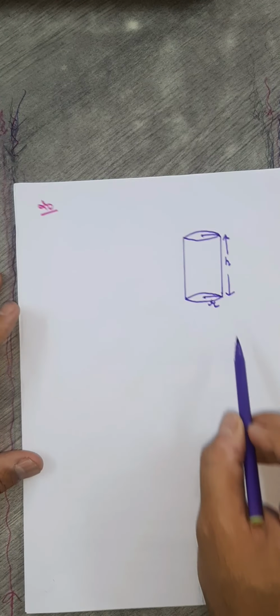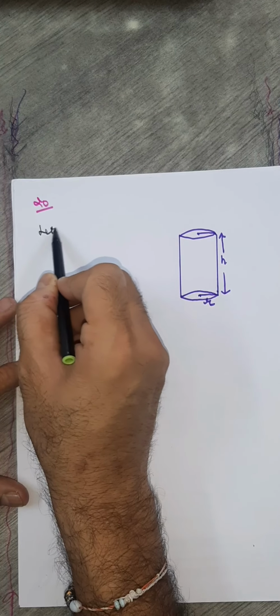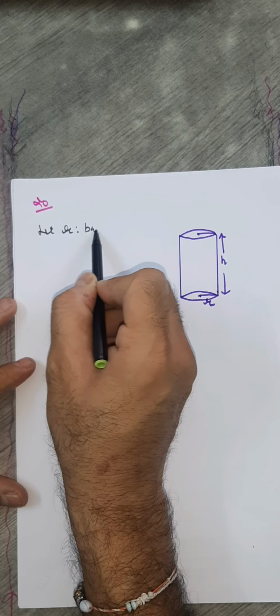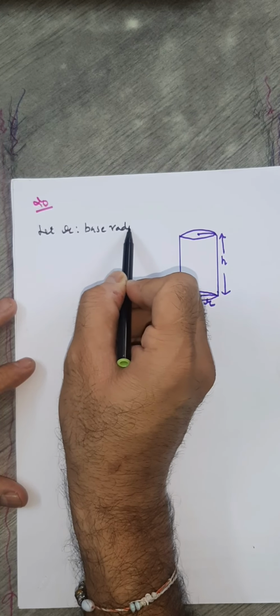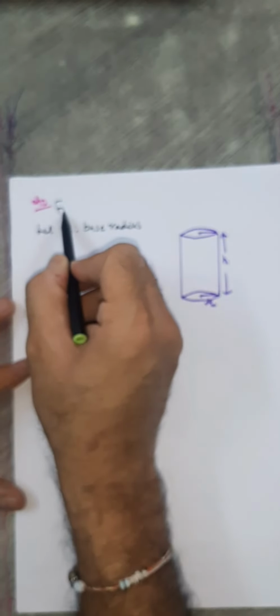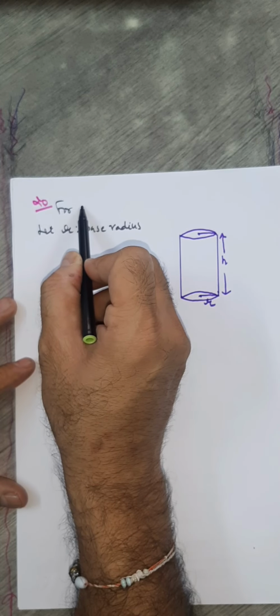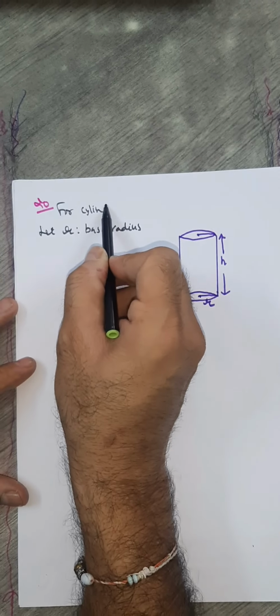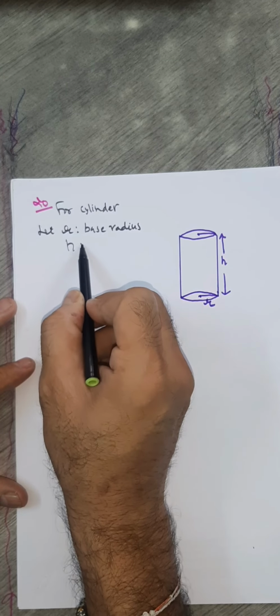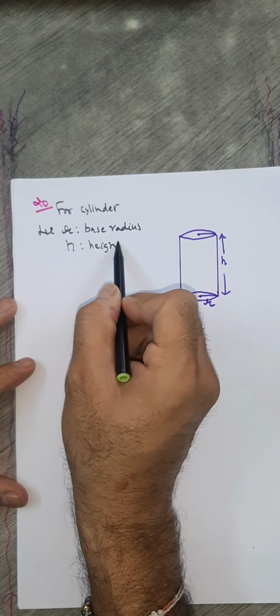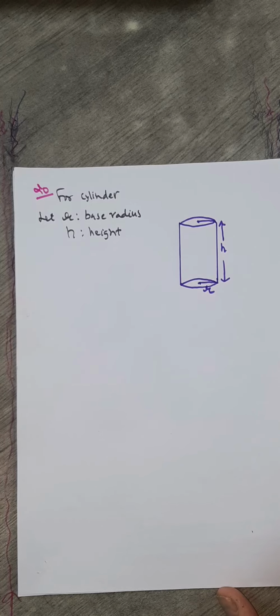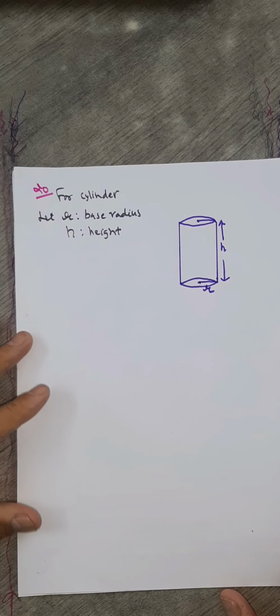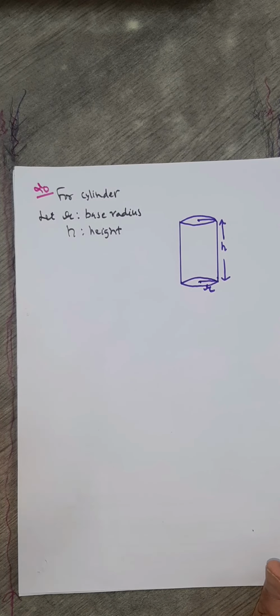So we have such cylinder here. So let me write here. Let r equals to base radius for the cylinder. For you are given cylinder here, and h equals to height. You need to introduce the variables first in such questions. Randomly you cannot write.